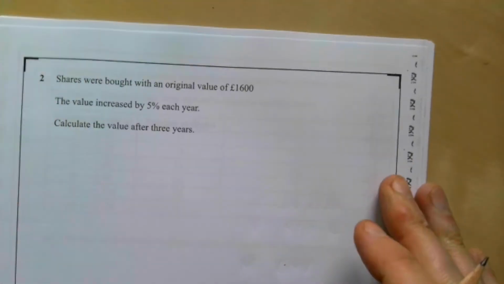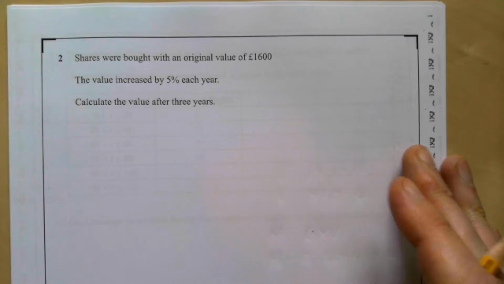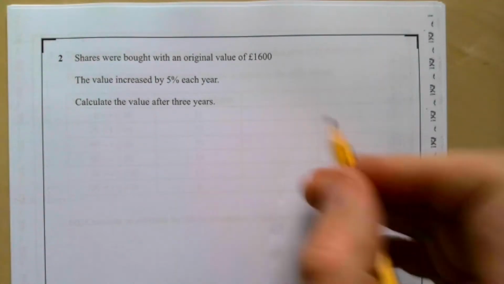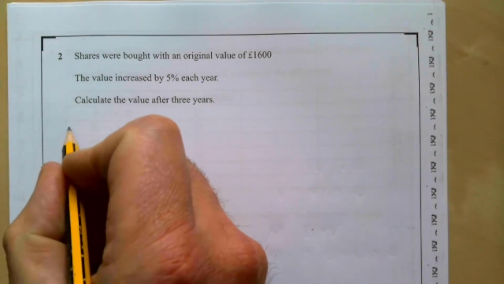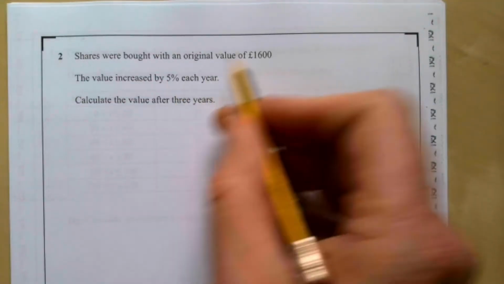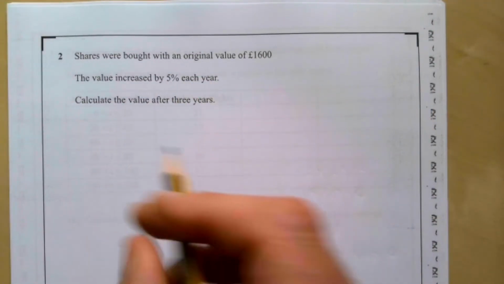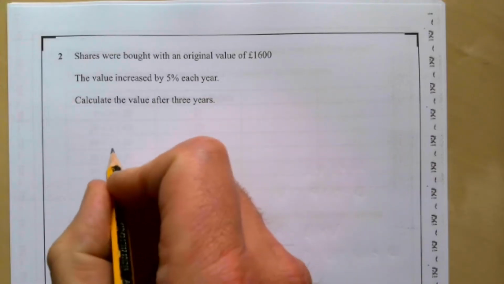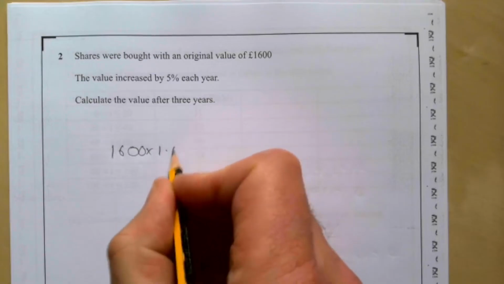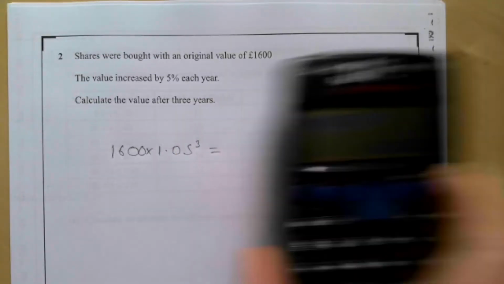Number 2, shares are bought with an original value of £1,600. The value increased by 5% each year. Calculate the value after 3 years. Lots of different ways of doing this one. We could go a slow method: year 1, year 2, year 3, so find 5% added on, find 5% added on, find 5% added on. We're just going to do it here in one lump. So we're going to do 1,600 times 1.05 cubed. And that should give us the answer we're looking for.